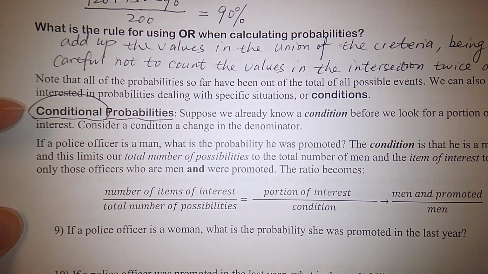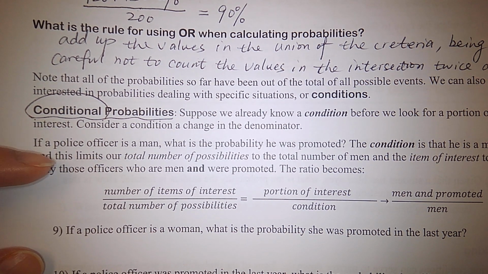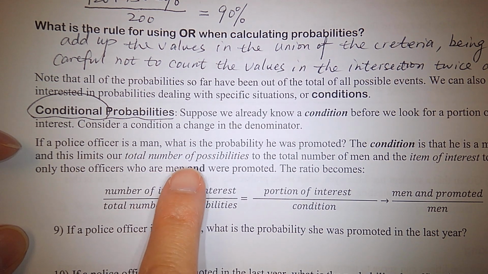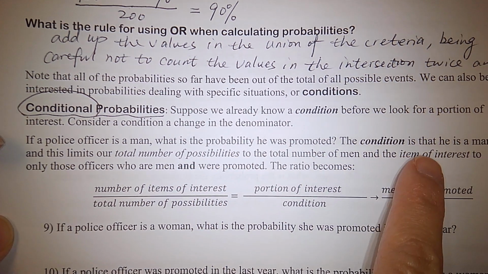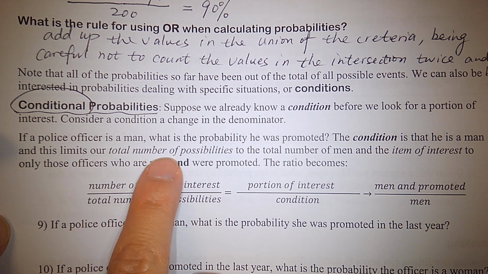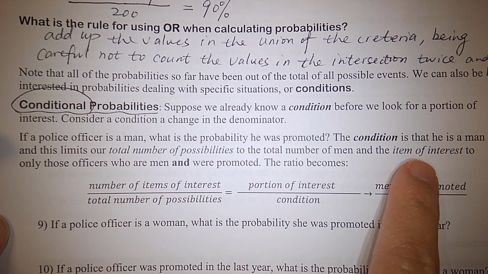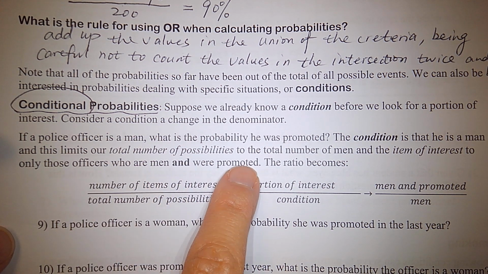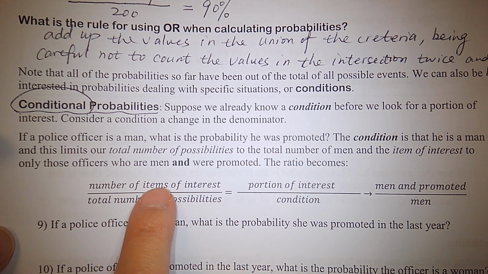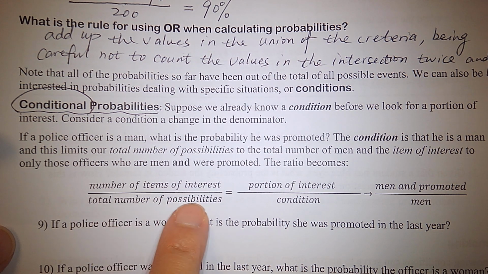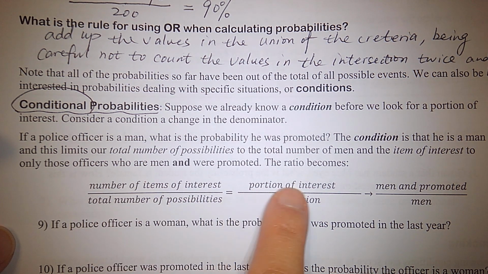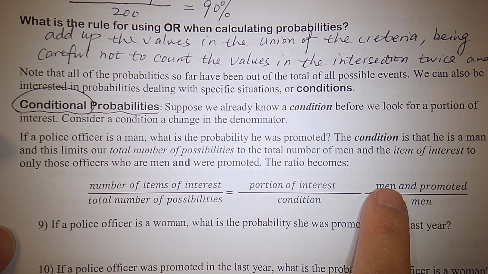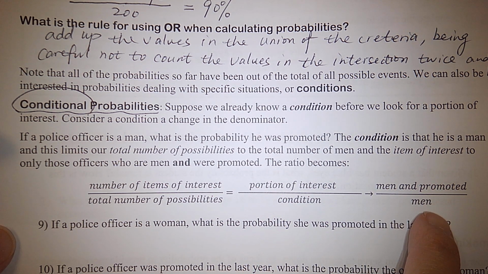Consider a condition. If a police officer is a man, what is the probability he was promoted? The condition is that he is a man, and this limits our total number of possibilities to the total number of men. The item of interest is only those officers who are men and were promoted. The ratio becomes the number of items of interest over the total number of possibilities, which equals the proportion of interest over the condition, which is men and promoted over men.